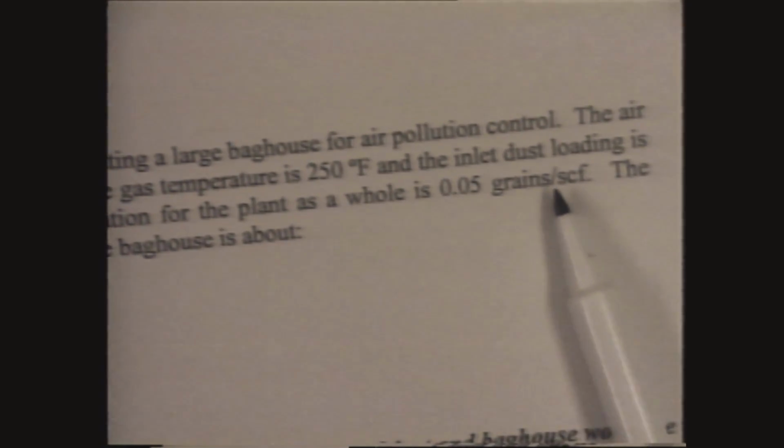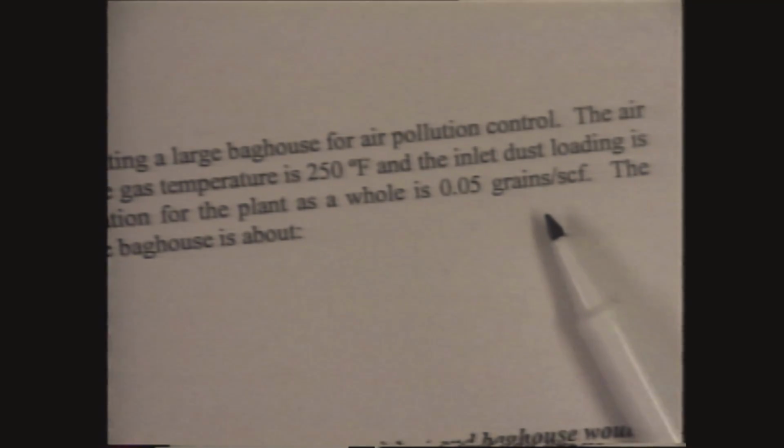Emission regulation for the plant as a whole is in grains per standard cubic foot. This is something that happens quite frequently with regulatory agencies. They don't really care about how you operate your equipment, what temperature it's at, whatever. They're going to write the regulation in terms of standard cubic feet.